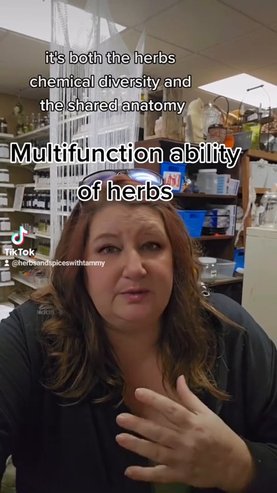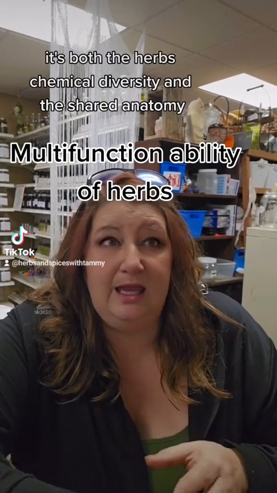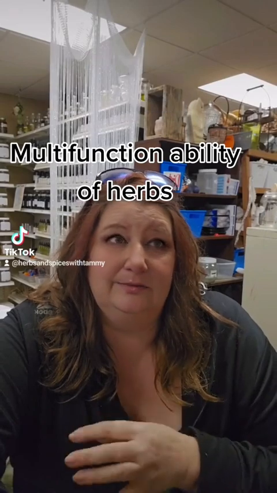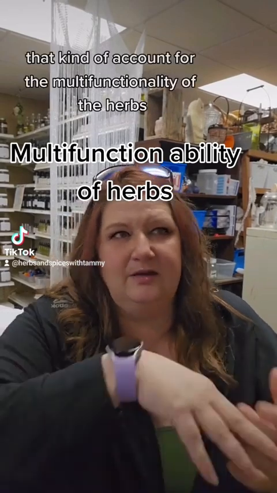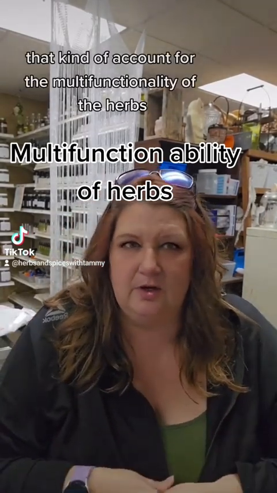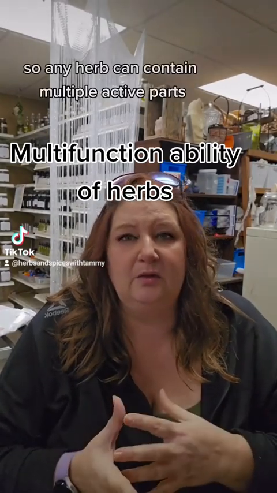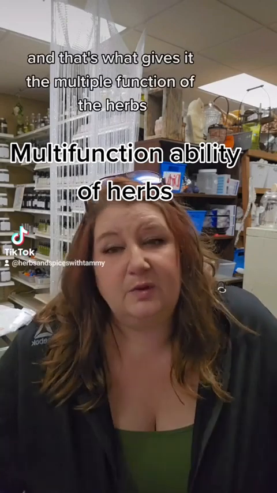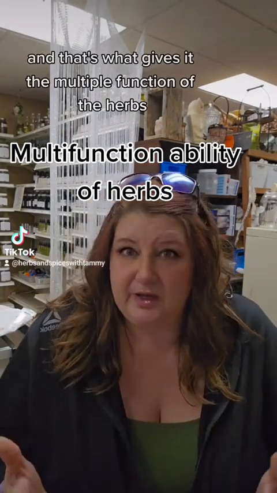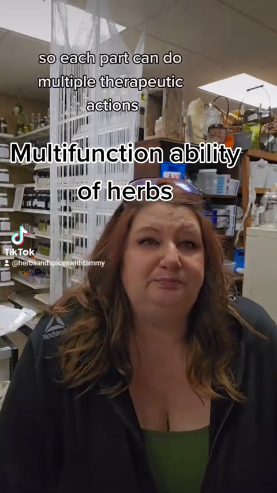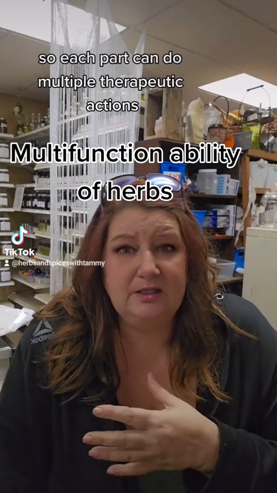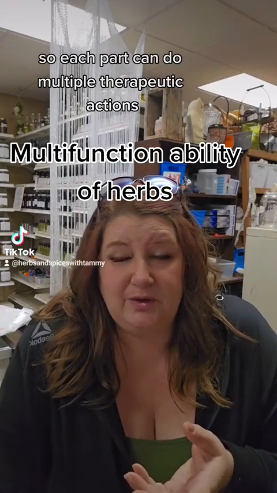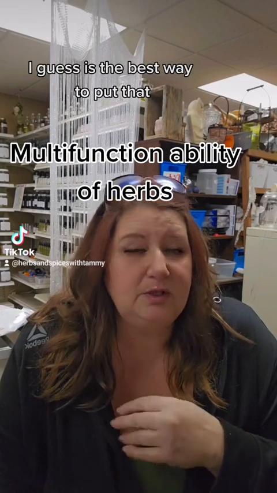It's both the herb's chemical diversity and the shared anatomy seen in the illnesses that account for the multifunctionality of the herbs. Any herb can contain multiple active parts, and that's what gives it the multiple functions. Each part can do multiple therapeutic actions, I guess is the best way to put that.